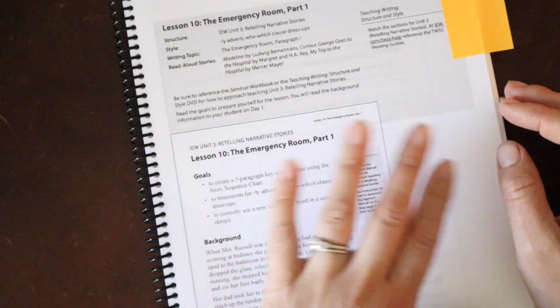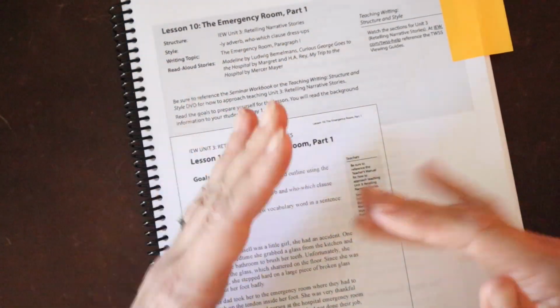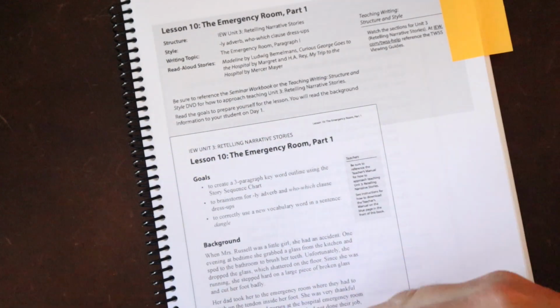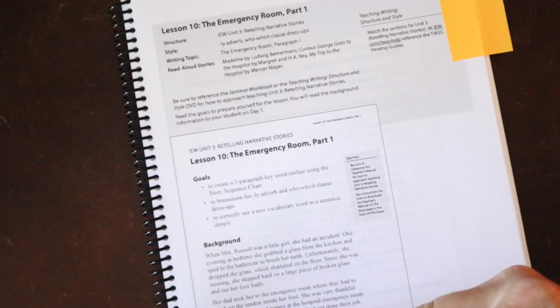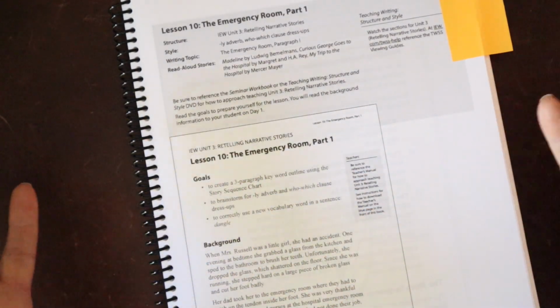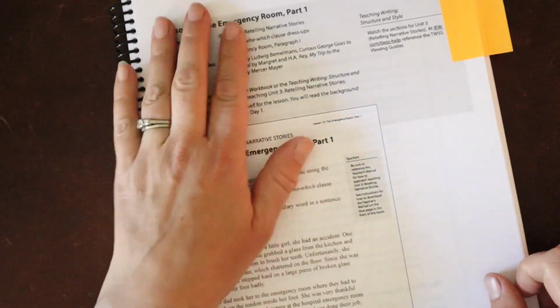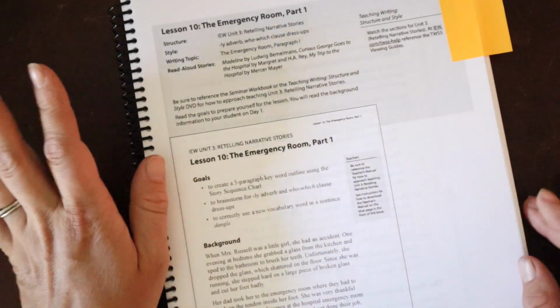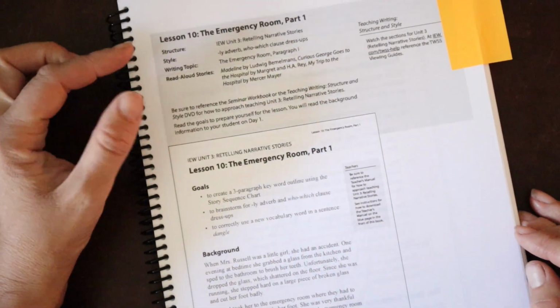If it's not IEW, definitely look for that. And you can bounce back and forth between creative writing or more, I don't want to say beautiful, but more fun type writing, but it's really important to incorporate this. Okay, end of that soapbox. I'm sorry. So here we go.